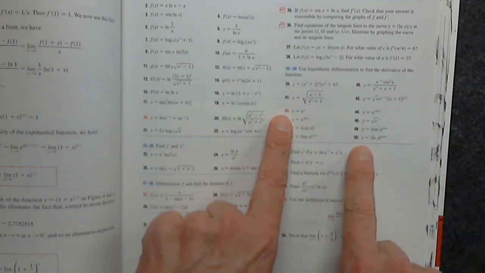That's why, okay, here they are, right here. All these from 43 to 50. Which one? 46 it is.